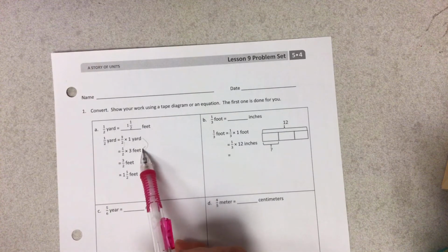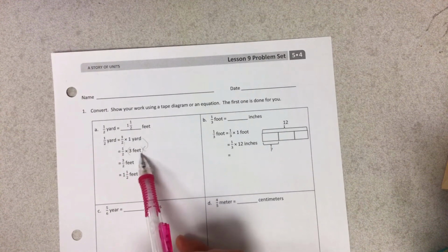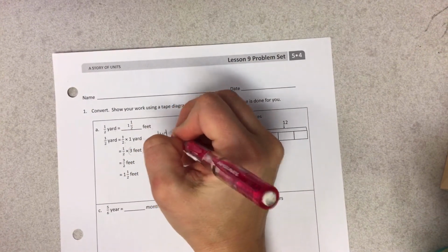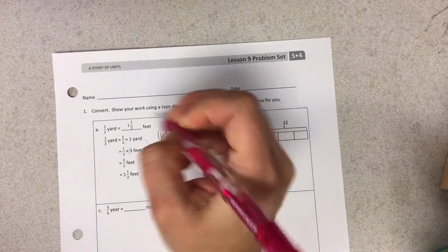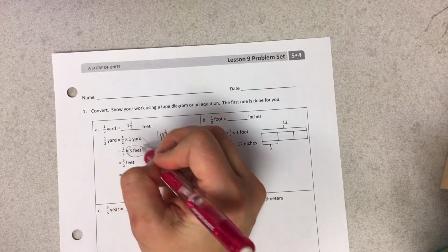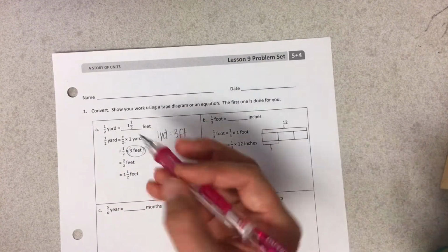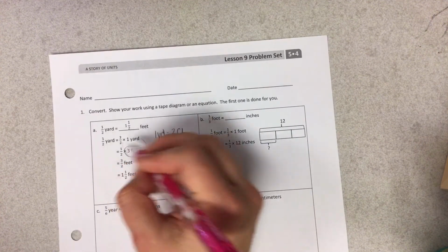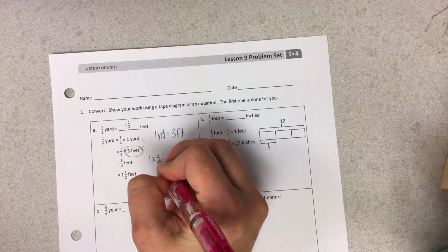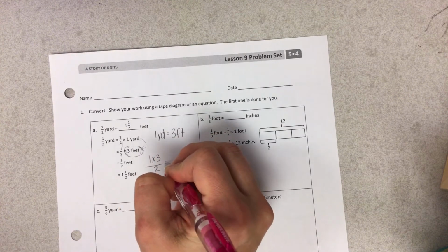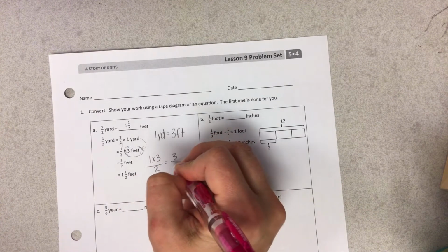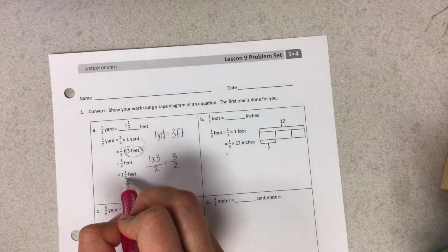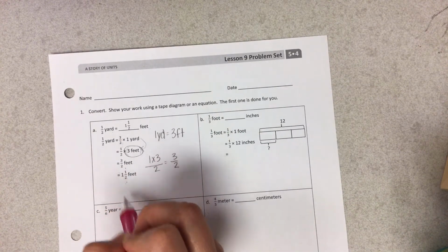This is where I'm going to convert that into feet. So I'm going to do 1/2. I know that 1 yard equals 3 feet. So that is the reason why I've changed this to 3 feet, because that's what I'm converting it to. Then from what we did yesterday, we know that we're going to multiply 1 times 3, and my denominator is 2. My answer is going to be 3/2, and they have converted that, because that's an improper fraction, into a mixed number, which is 1 1/2.